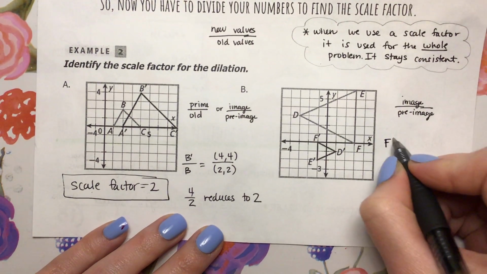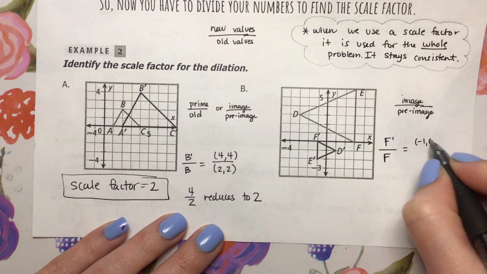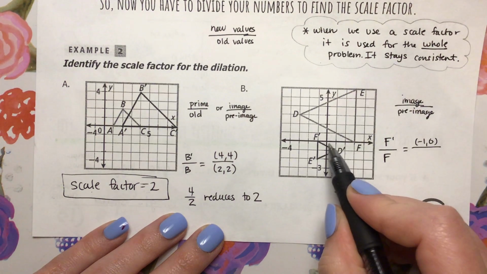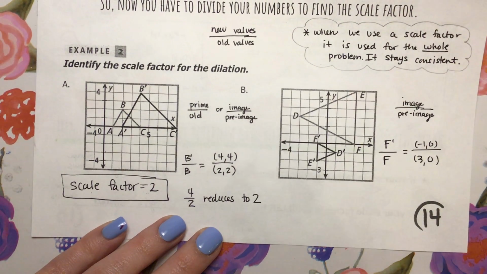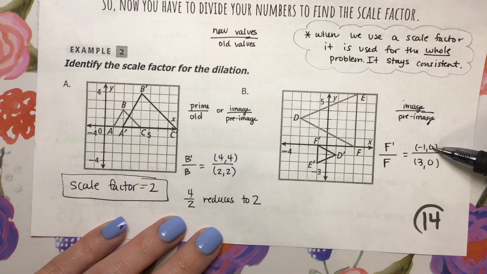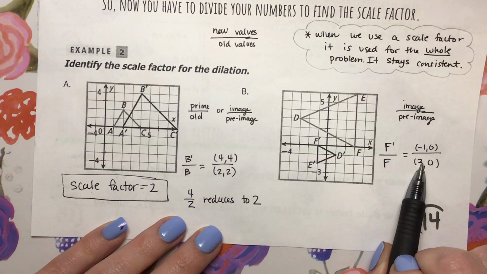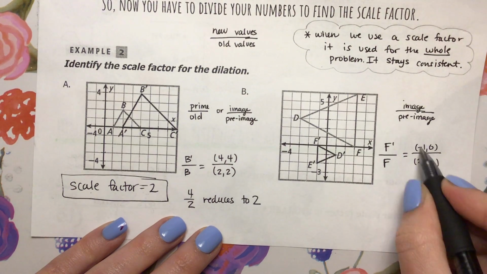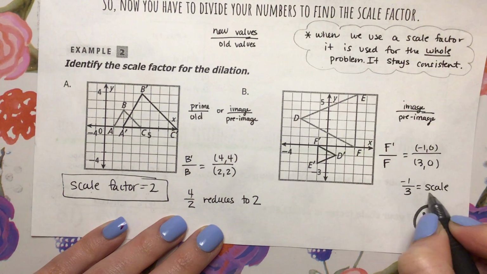So I'm going to say F prime over F is equal to -1, 0 over 3, 0. So I've got my x's with my x's and my y's over my y's. I'm not going to worry about the y's because that's 0 over 0, and so that's funky. But I do have this -1 over 3 right here. So I'm going to be able to say, oh, okay, -1 over 3 is equal to the scale factor.